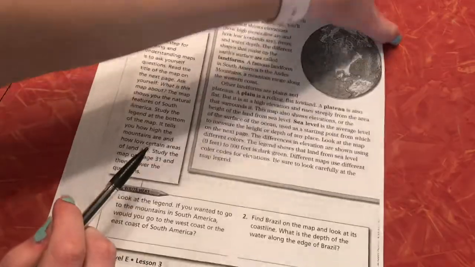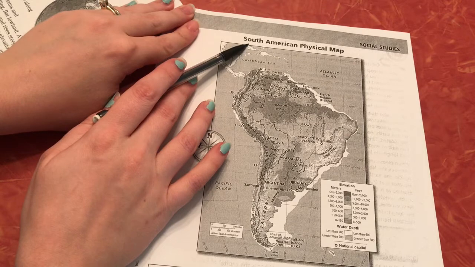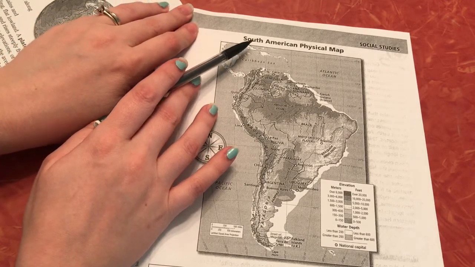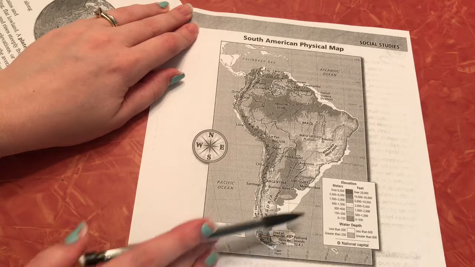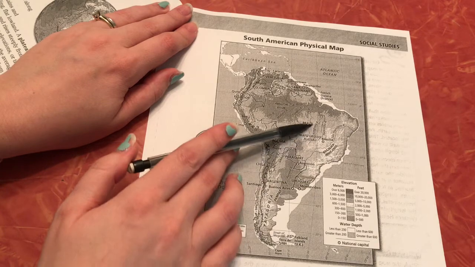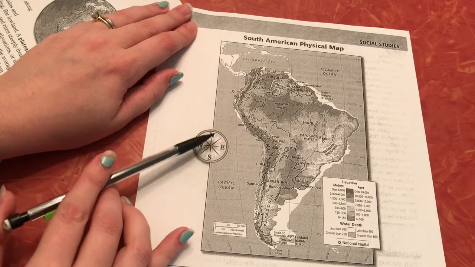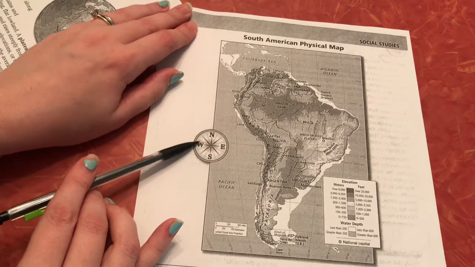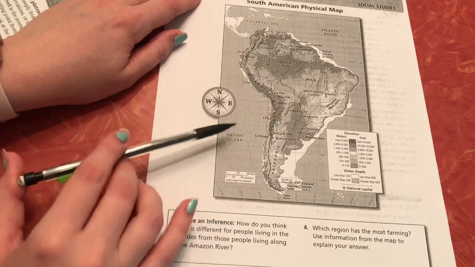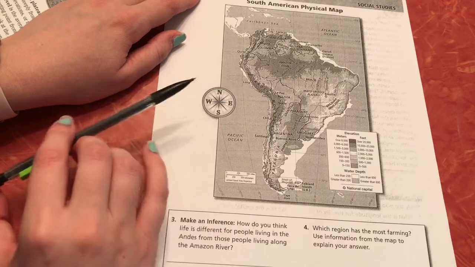Okay, so let's take a look at the map. Here's the map it wants us to look at. It is a South American physical map. Here we can see this is South America. It has labeled the different countries in South America. This is the compass rose. It shows north, east, south, west. It labels the oceans, and gives us an elevation key and a water depth key.